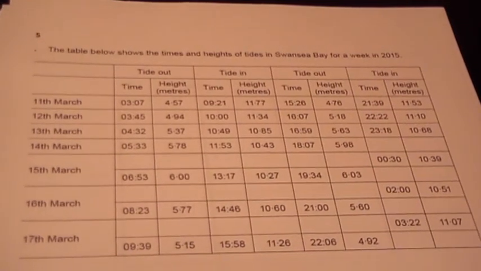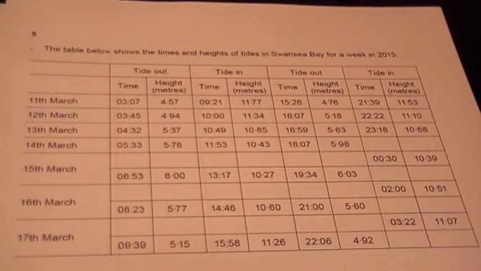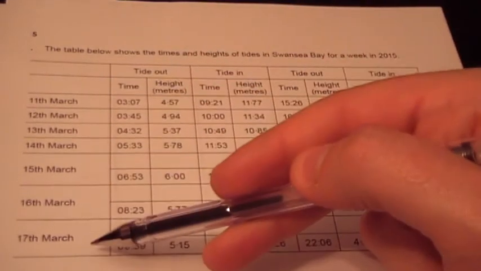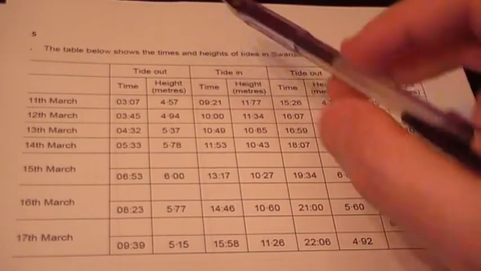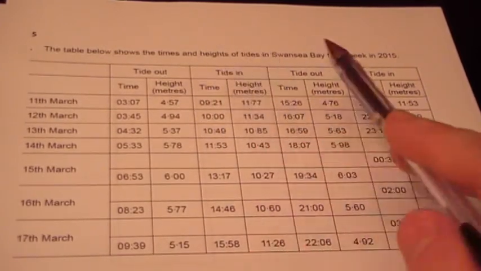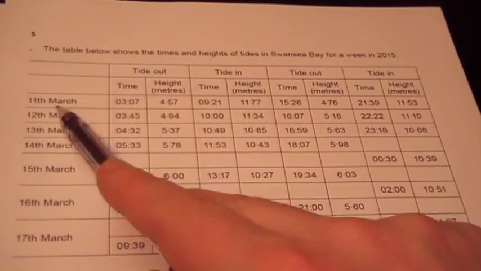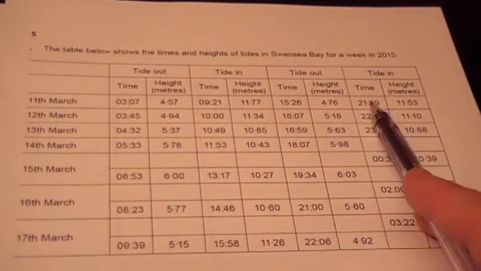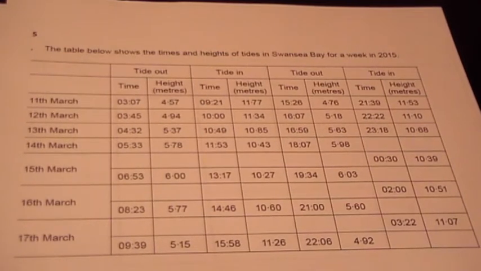Next question. The table below shows the times and heights of tides in Swansea Bay for a week in 2015. We've got dates running down the side here for consecutive days. And then we've got 4 separate parts of information: when the tide was out, when the tide was in, when the tide was out, and when the tide was in at different times throughout the day. So you can see on the 11th of March these times are chronological, and then it also shows us the height at these various times of the tide.